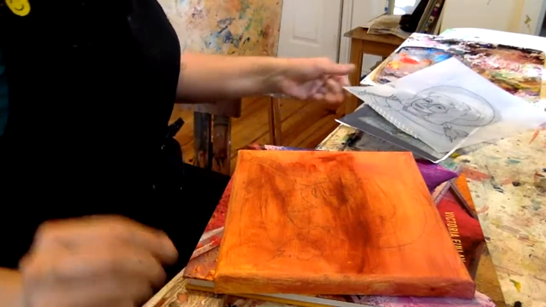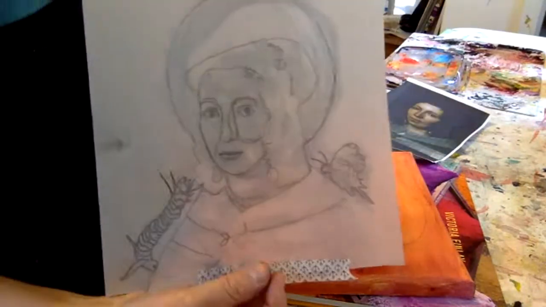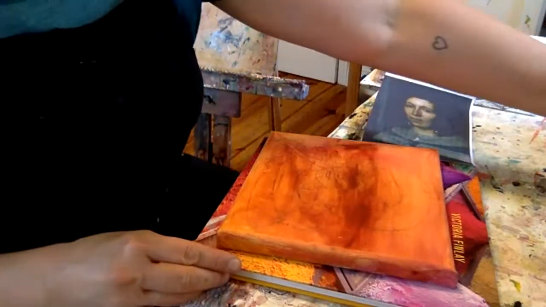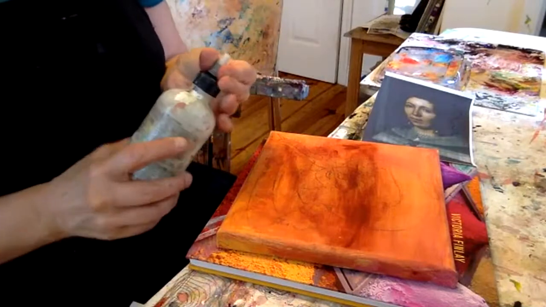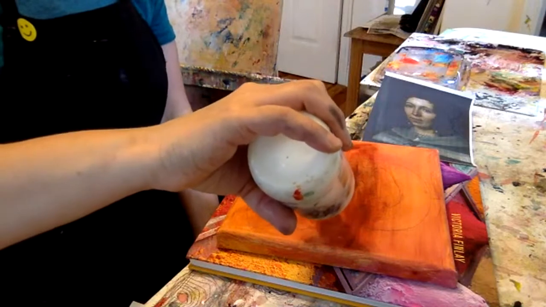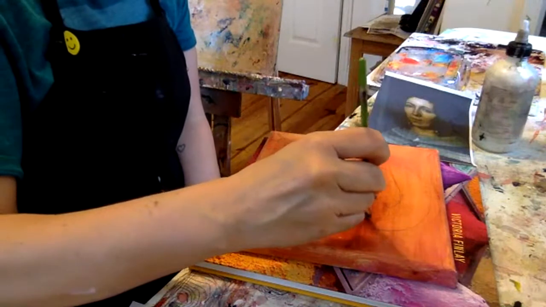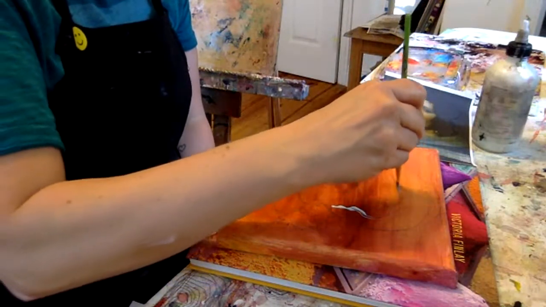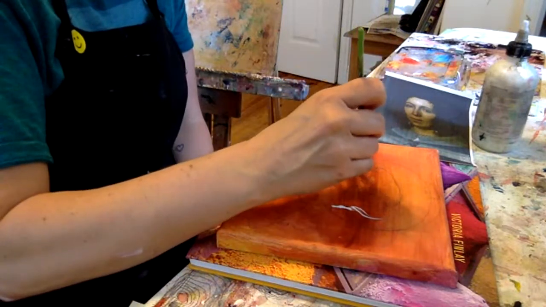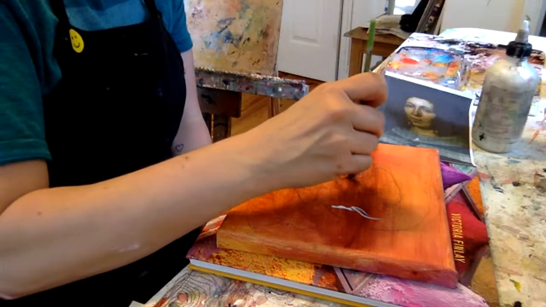Okay, so something that I'm going to do that is not in the steps of the icon. See, I really like the way that looks. I am going to take a little of my gel medium, or sorry, acrylic glazing liquid, and I am going to use that to just hold this drawing in place, so it doesn't smudge away on me. So I'm just going to brush it over the lines.